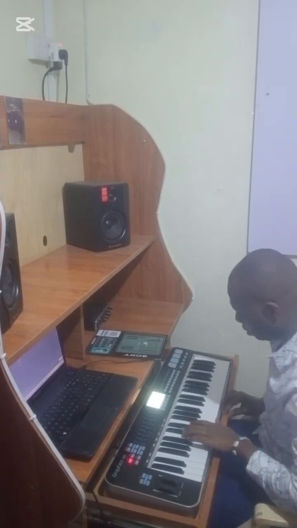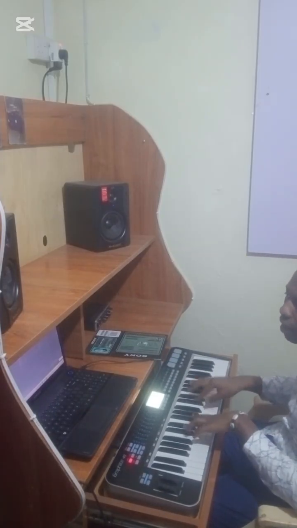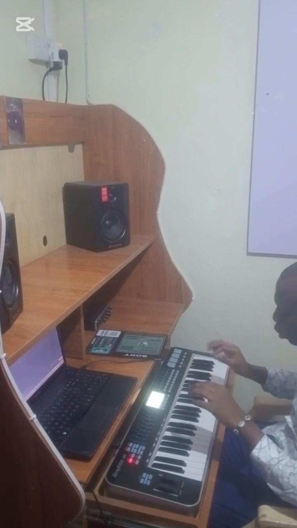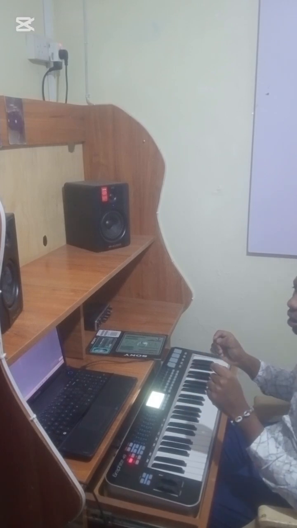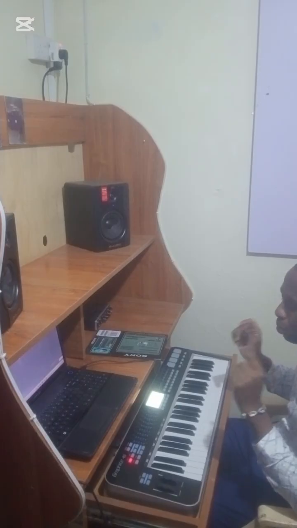Let me play it with both hands. So when you're starting, it's very important to focus on timing rather than on speed. So we're going to be playing slowly. I've said that when you're starting, it's very important to focus on timing rather than on speed. So we are going to be playing slowly. So let me play it with both hands.